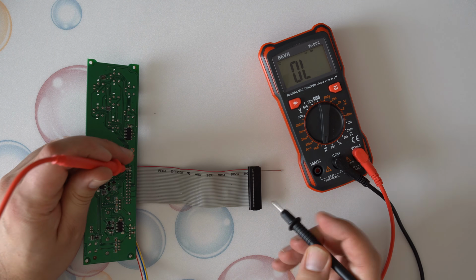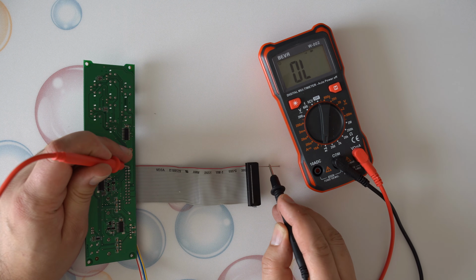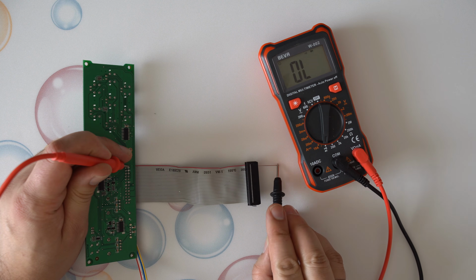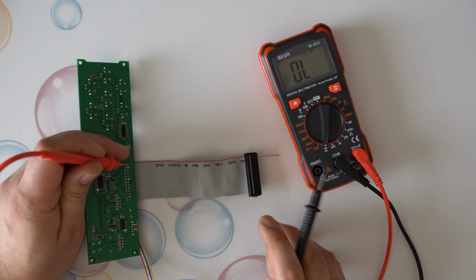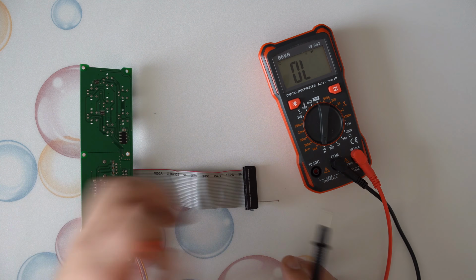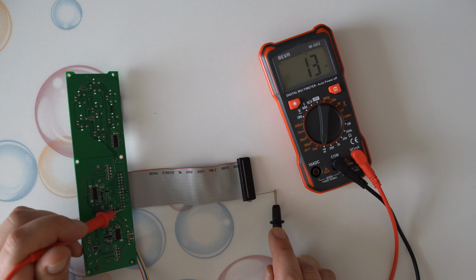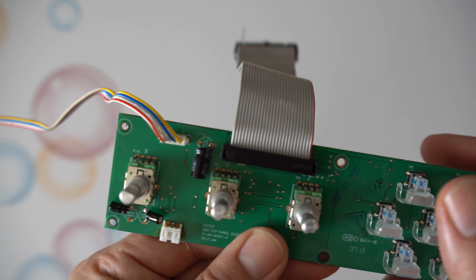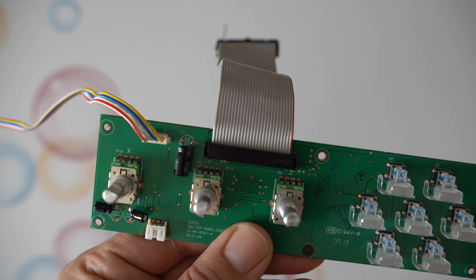So I'll just insert a pin on one end and hold the multimeter's pin onto the PCB and check all 16 parts of the cable. And as every connection is beeping here, the cable seems to be not the problem. The next usual suspects are the capacitors.